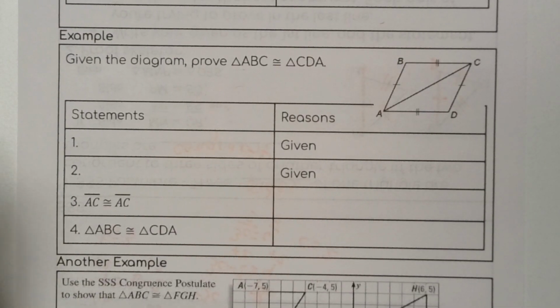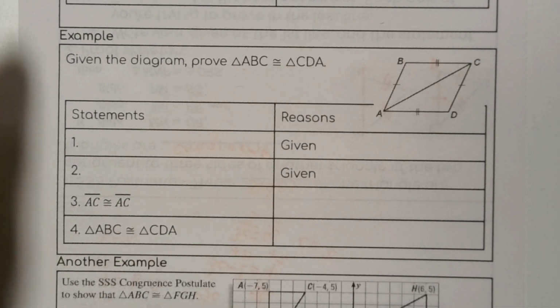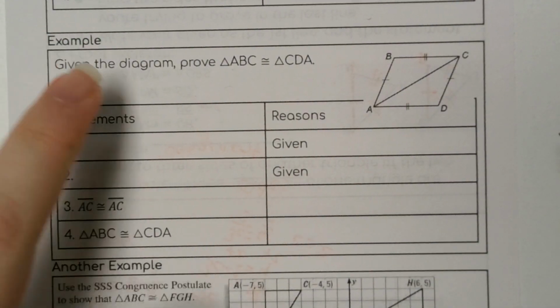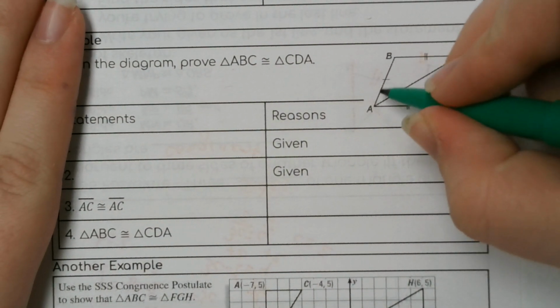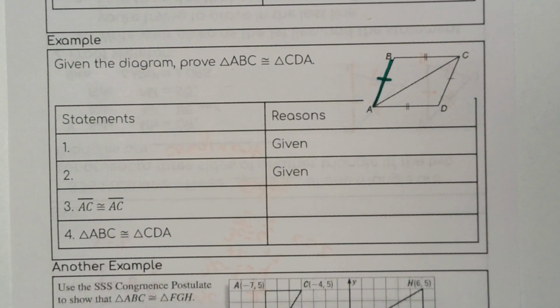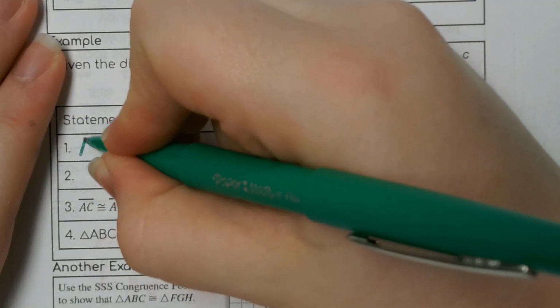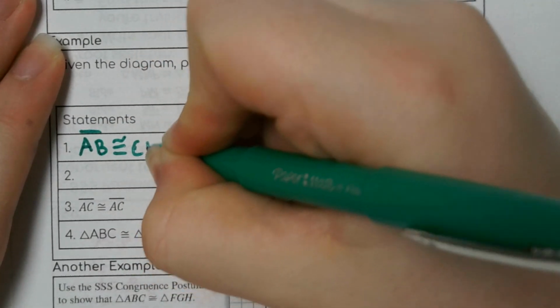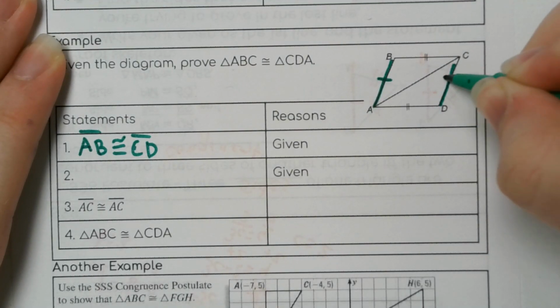We'll do one more together, and then we have a little other example to do. So, again, we're given this diagram. On this diagram, we're told that AB is congruent to what side on the other triangle? CD. So, AB is congruent to CD because that's given to us right here.